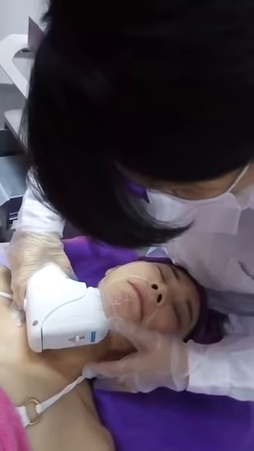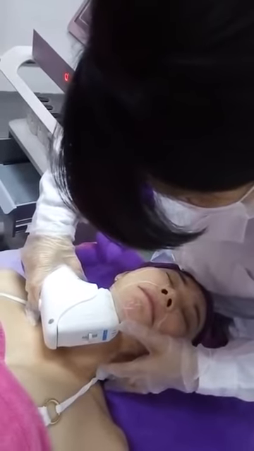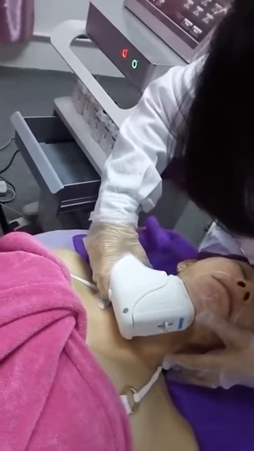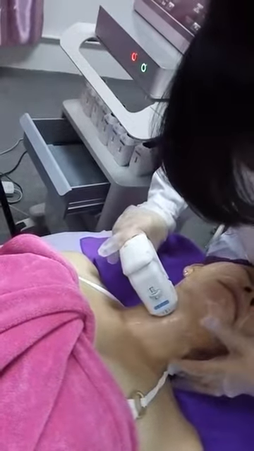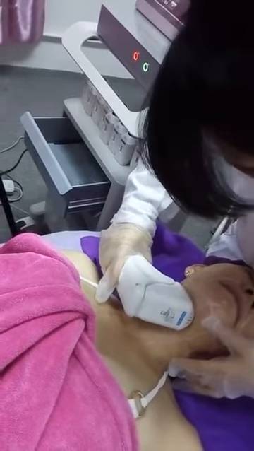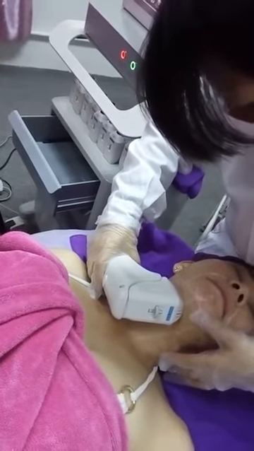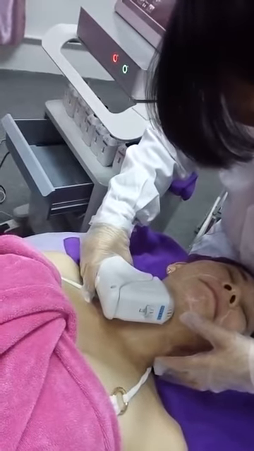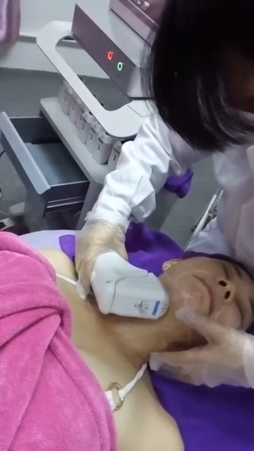That is, we're treating the area underneath the mandibular bone, and we're applying the gel onto the area to make sure there's a good ultrasonic conduction. As you're seeing, we are applying all the spots, and we're keeping the head still as the first line of treatment.